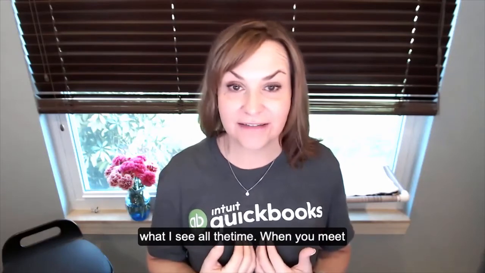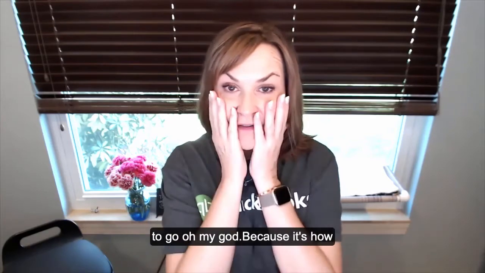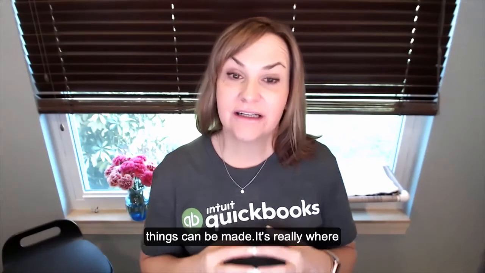I'm going to try to take off my accountant glasses and look at this from the lens of being an attorney, because I think the reason behind this software is that it was created by a CPA who probably sees what I see all the time. When you meet with an attorney that maybe just started out, they're either handwriting their notes and keeping track of their trust accounting on a notepad, or they're using Excel. And those are two ways where you almost want to go, oh my goodness, because it's really where you'll see errors, right? Anytime you do anything manually, which is why we're so big on cloud software.